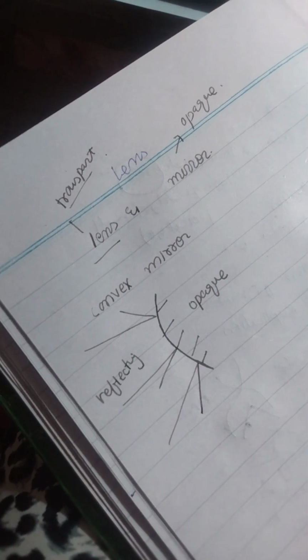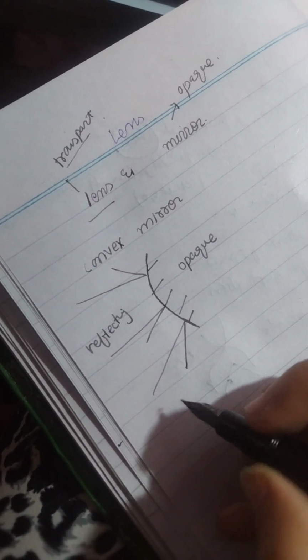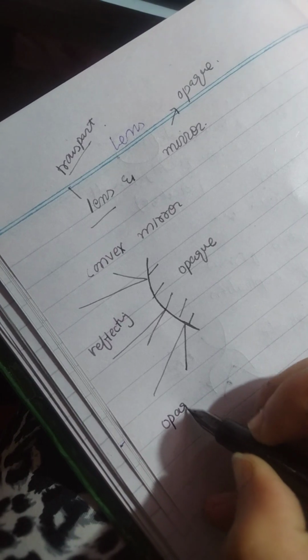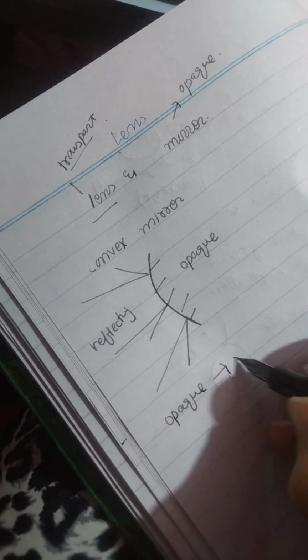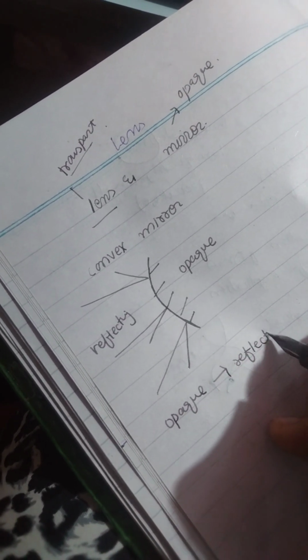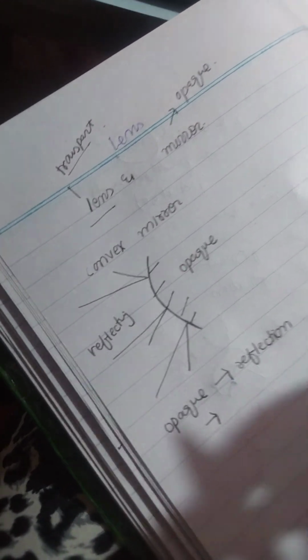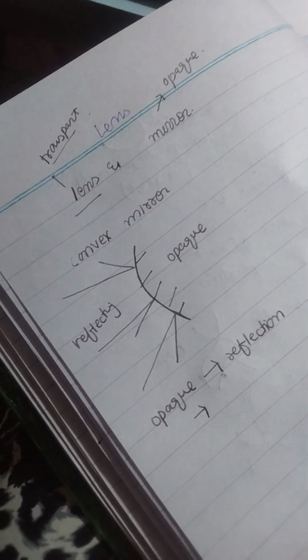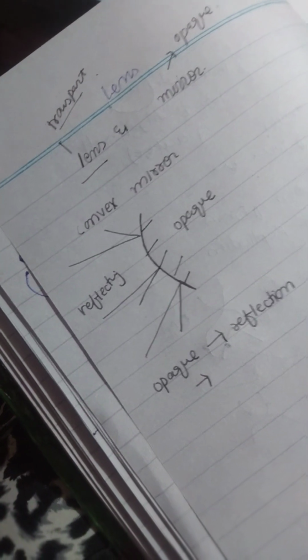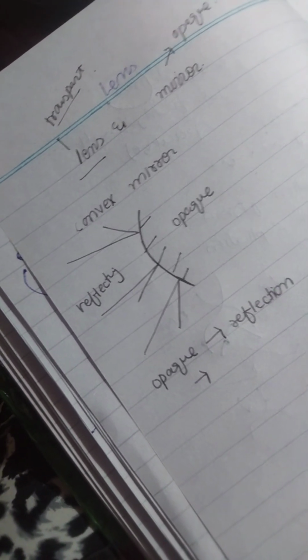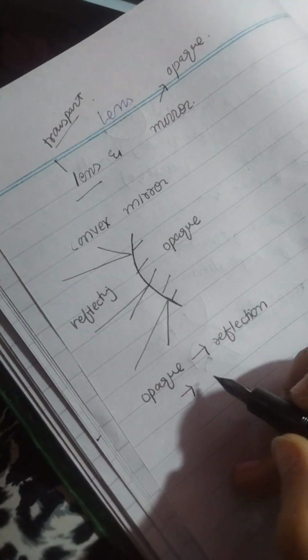So obviously there will be reflection. Like we know the convex lens is known as a converging lens, this mirror is basically the opposite of it, and it is known as diverging.